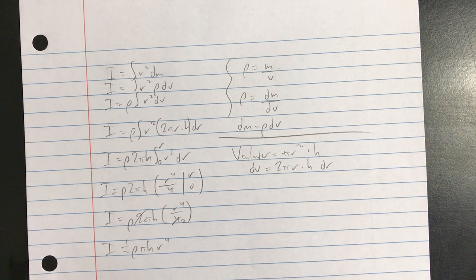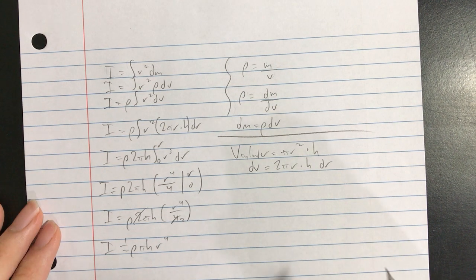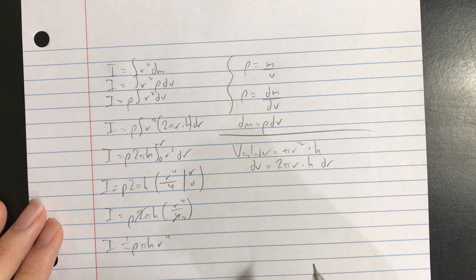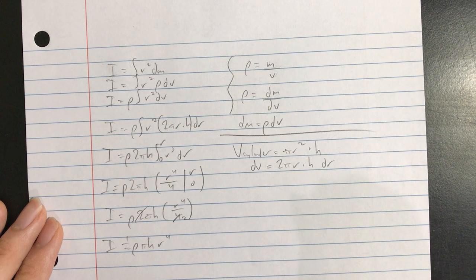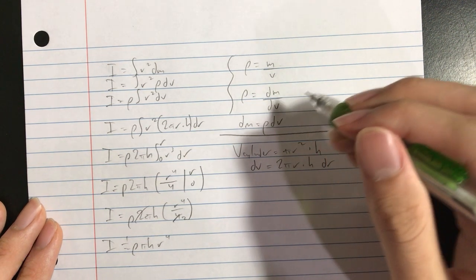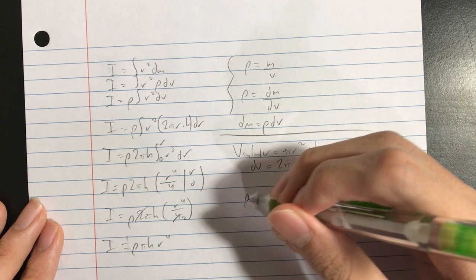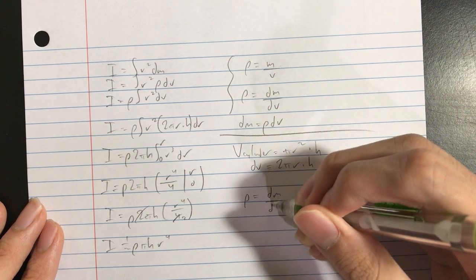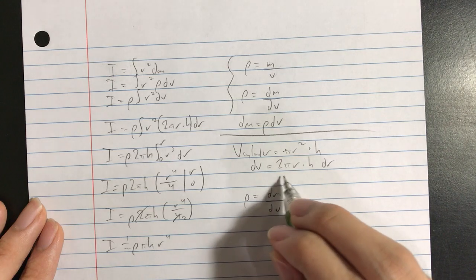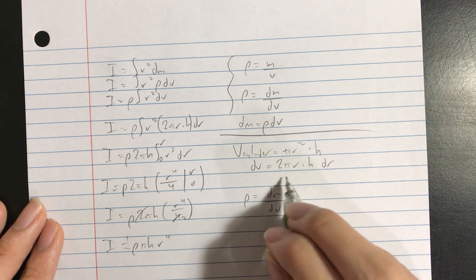Now, we need to end up with the answer 1/2 mr squared. And we have all this mumbo jumbo. But what we can do is go back to this density formula, right back here, dm over dV. And we have dV right here.